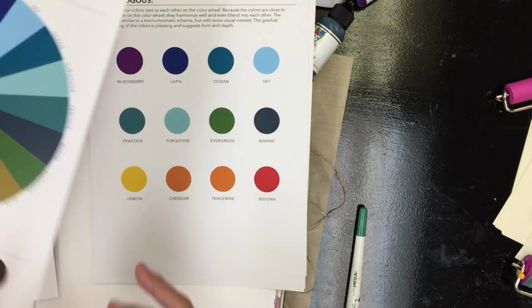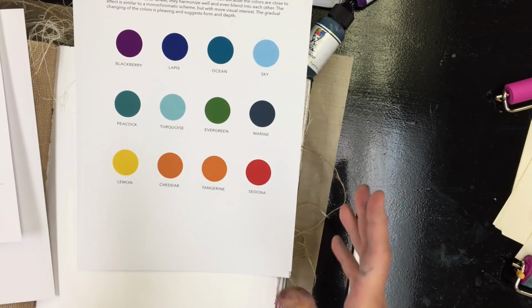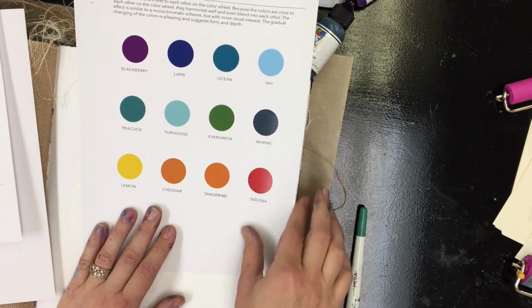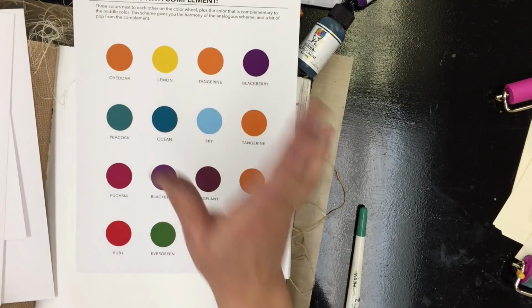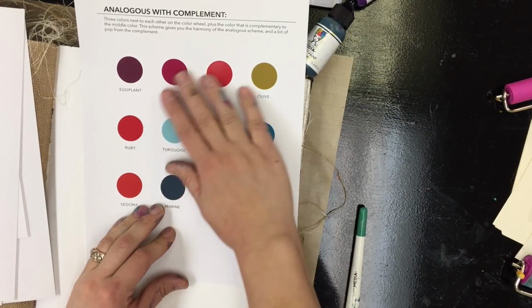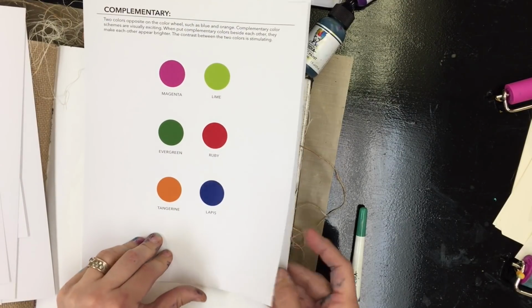Also available are some of the charts with the basic color schemes that work really well for art. So here's Analogous Colors with my colors listed there. And analogous means next to each other on the color wheel. Analogous with complement, we'll talk more about this in a second. A few different options, and this is not all the options. There are more options to choose from.